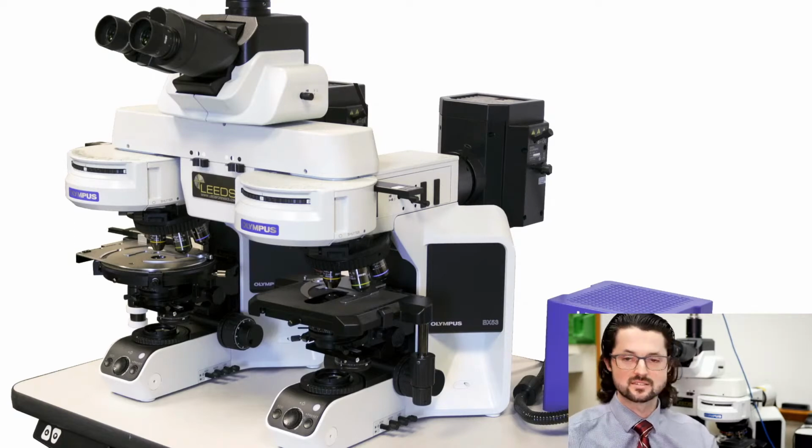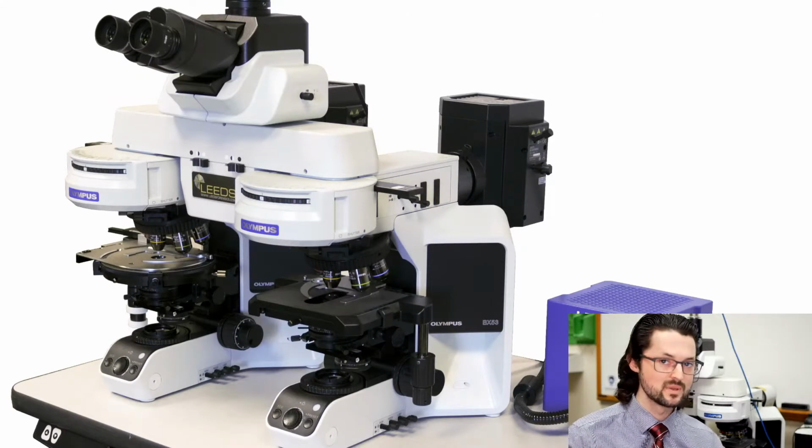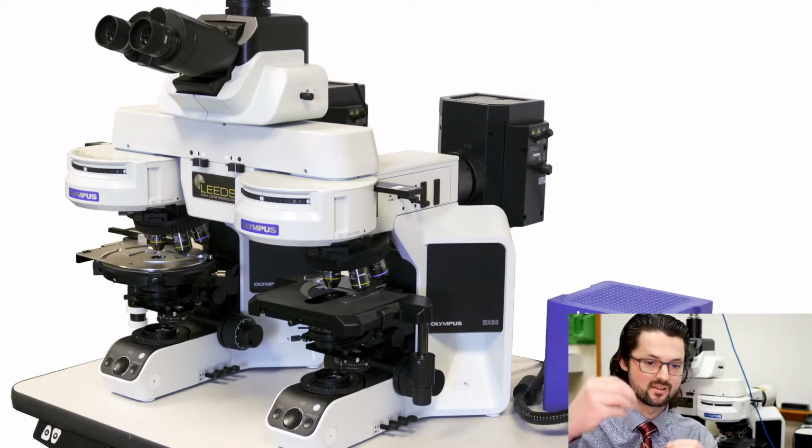And what it does is it's an arc lamp, and it generates this huge amount of light that you can use to excite whatever it is that you're looking at in fluorescence. By being an arc lamp, that means you've got a lot of heat, a lot of light, and you've got some tolerances that you have to really maintain.